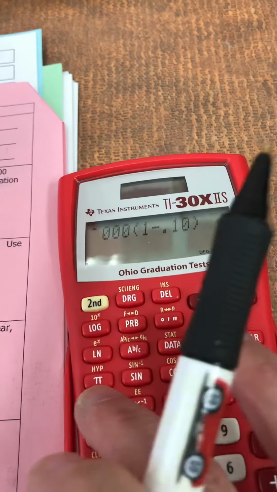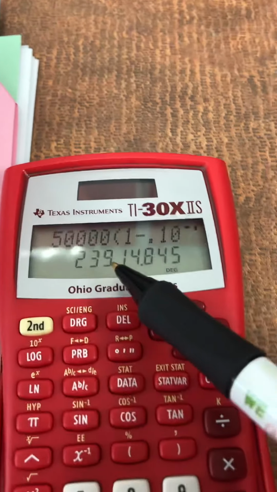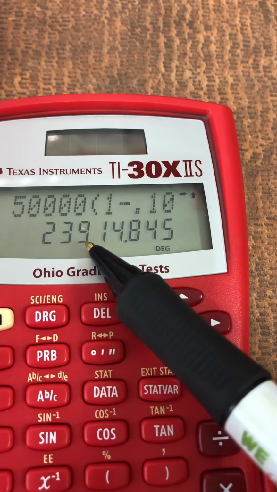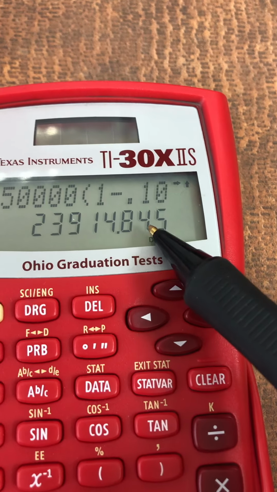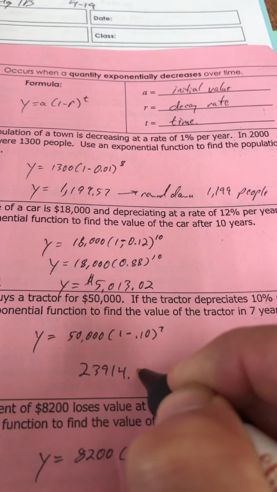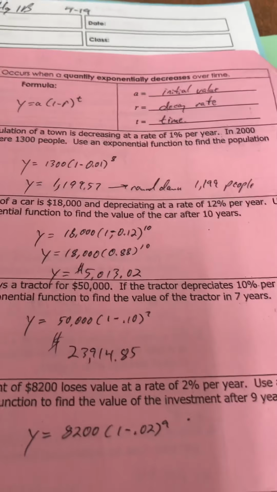I'll put 0.10 there, to the 7th power. So that tractor is going to be worth $23,914.85. That 5 rounds that 4 up to 5. And that's money, so I'll make it look like money.